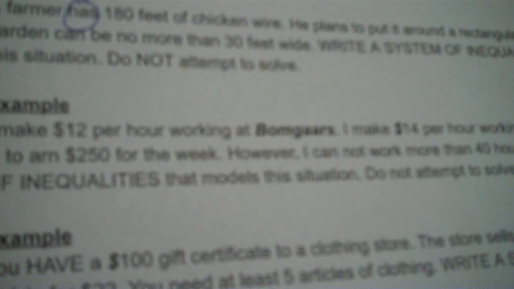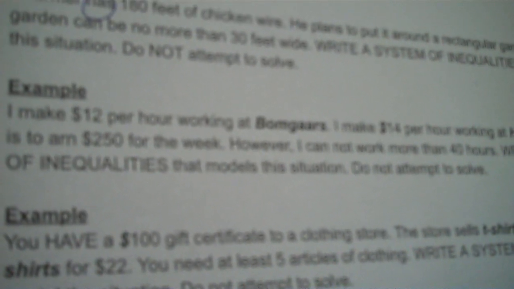I make $12 per hour working at Baumgart's. I make $14 per hour working at Hy-Vee. My goal is to earn, circle goal because that's greater than or equal to, $250 for the week. However, I cannot work more than 40 hours. Write a system of inequalities that models the situation. Do not attempt to solve.